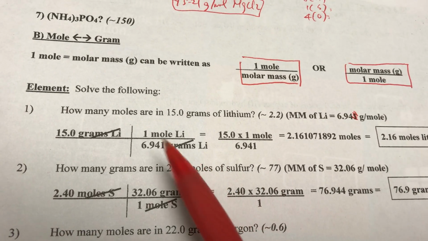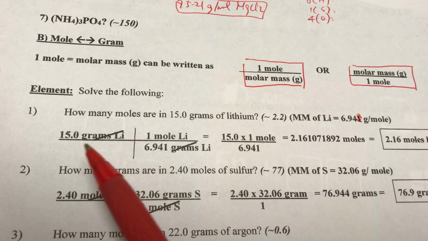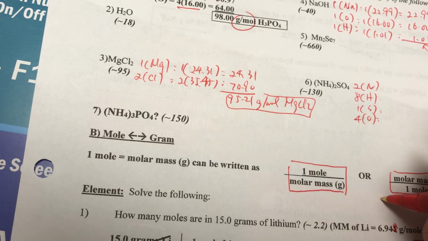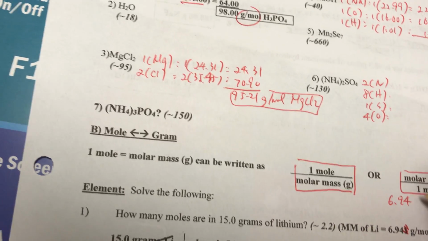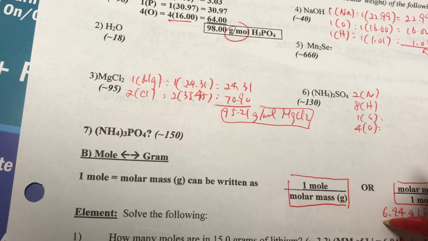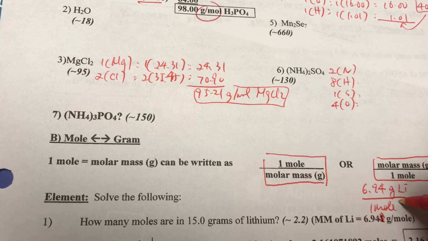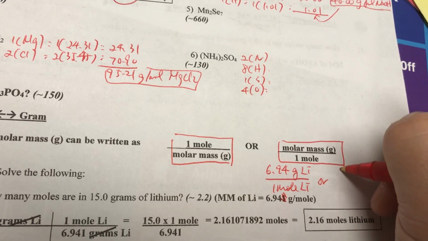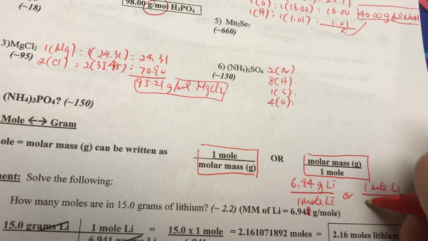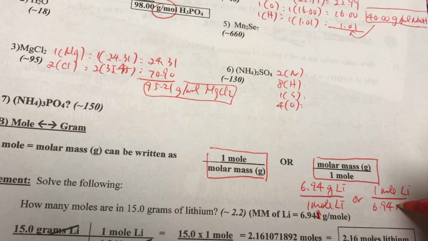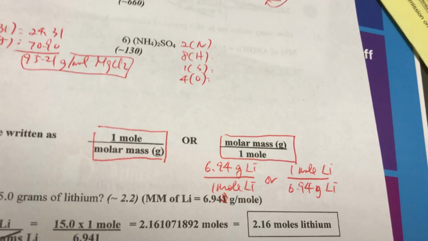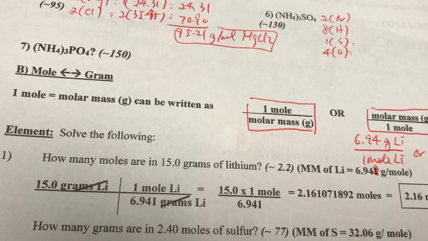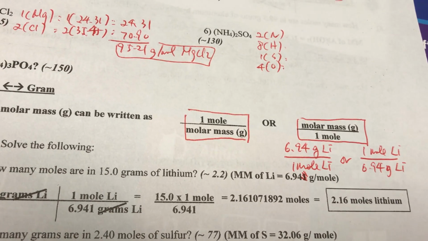And then I'm going to set up Superman, 15 gram Li, number, unit, what it is. And 6.94 gram per mole actually has 2 ways to write. 6.94 gram Li over 1 mole Li. This is one way to write. Another way is 1 mole Li over 6.94 gram Li. They just flip it. It's the same thing.